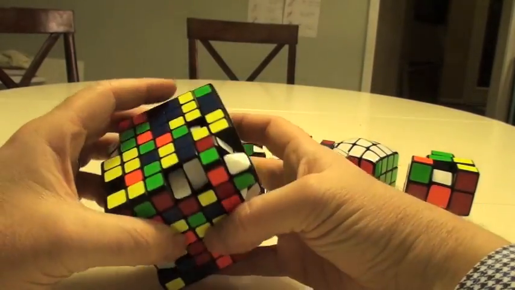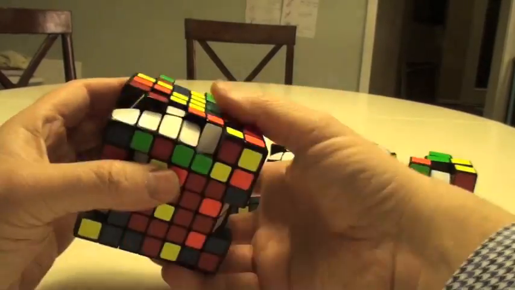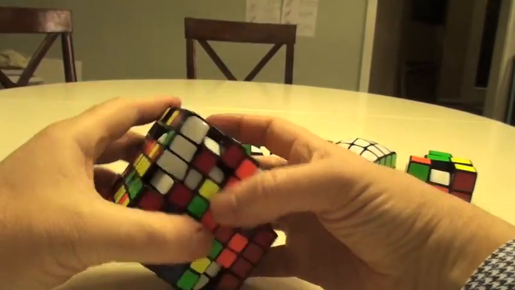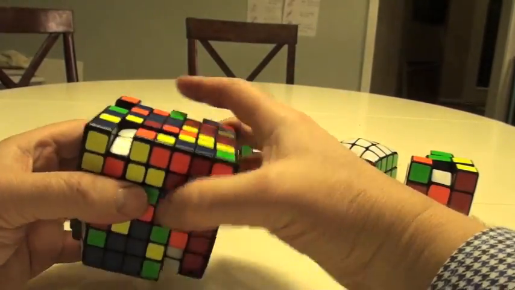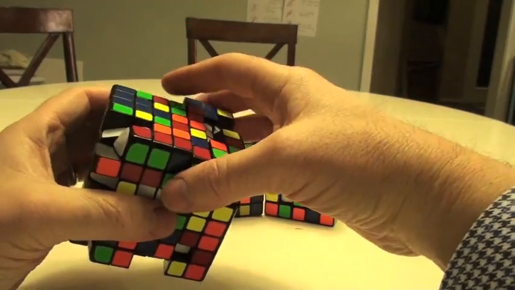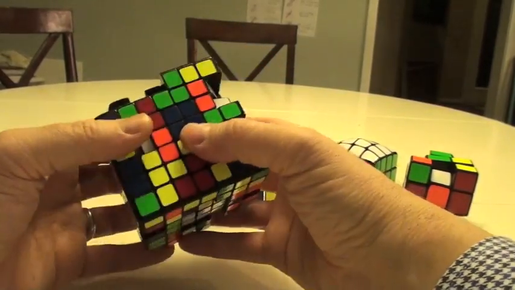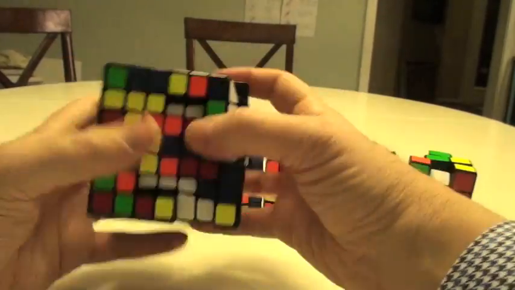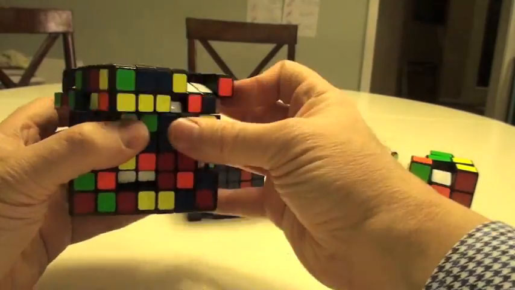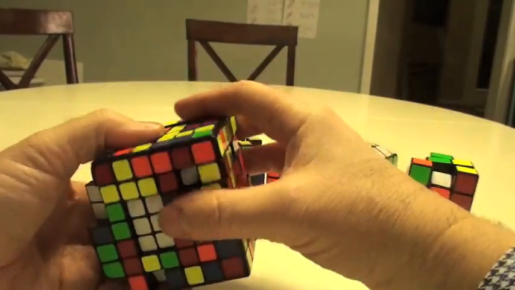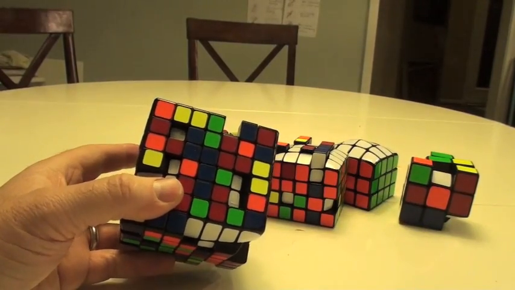Find an edge piece first here. Good. And turn. Move this in. Turn, double turn, out it goes. Turn, turn, and turn. Okay. Place this in and move it in. Okay, now I don't have to guess where the centers are.